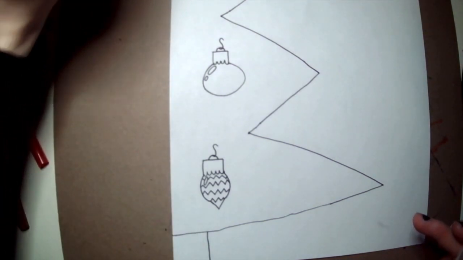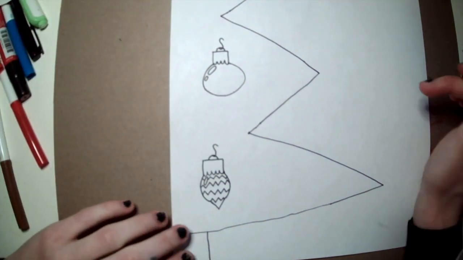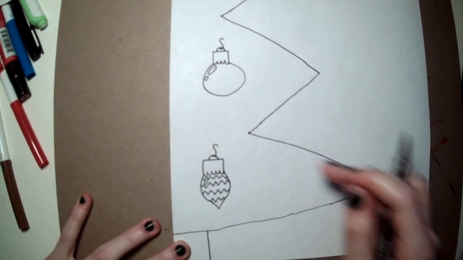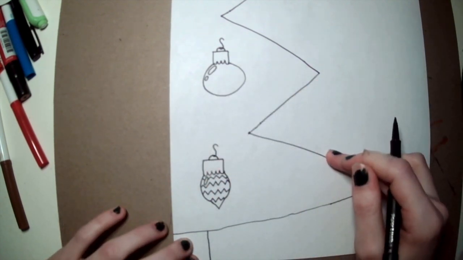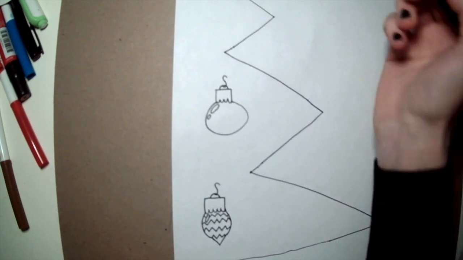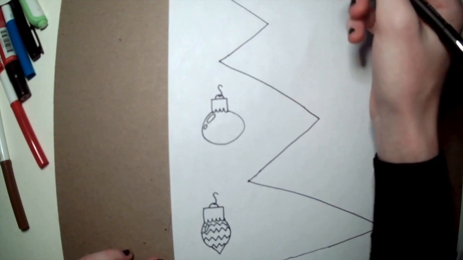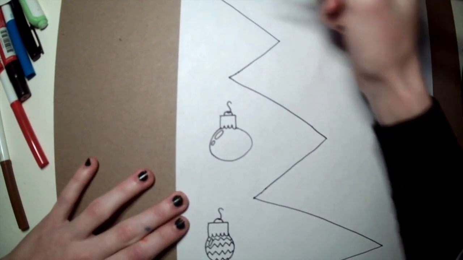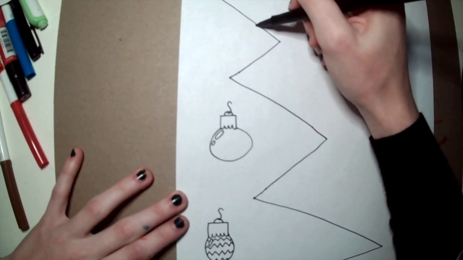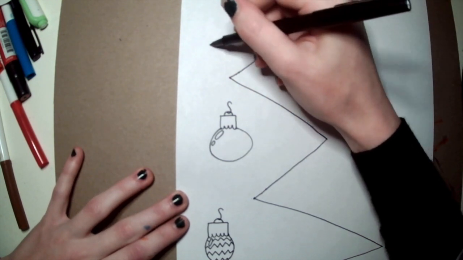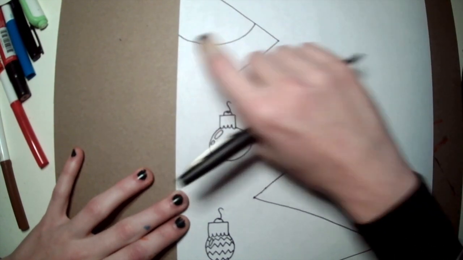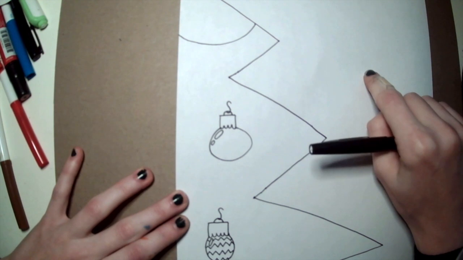I'm going to show you guys another thing that you might want to draw to decorate your tree, and that's going to be a string of lights. I'm going to show you guys how to draw a string of lights in case you want to draw lights on your tree. To draw lights on your tree, I like to draw my string first. So I'm going to draw a curved string, kind of like a smile, a curved smile line. This is going to be my string of lights.